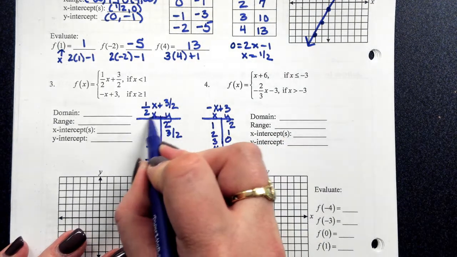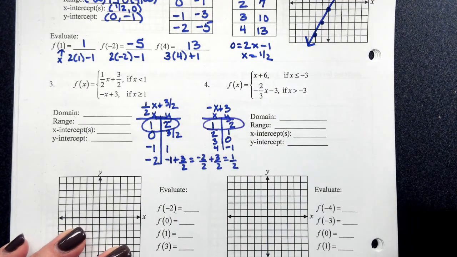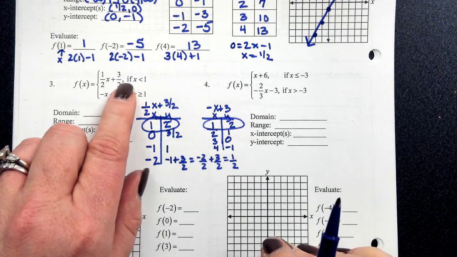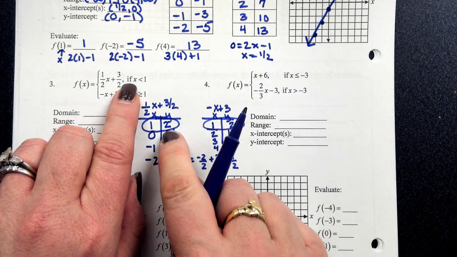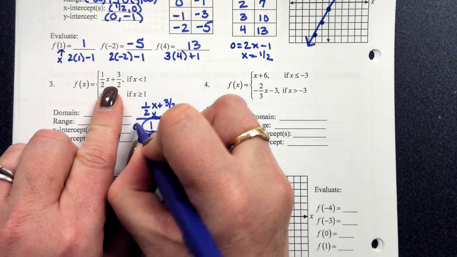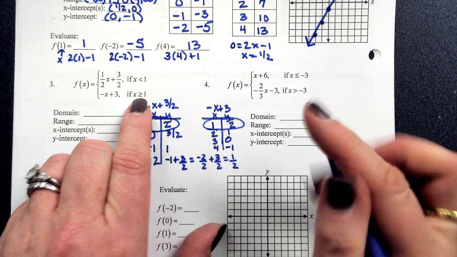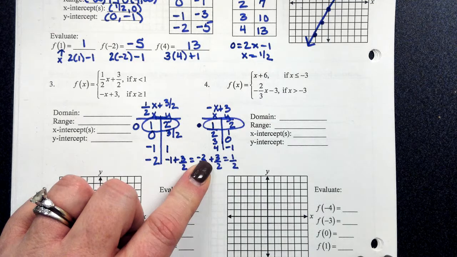So now the question is, looking at these first points in each table, which one's open and which one's closed? So take a look at the first equation. At this 1, 2, what kind of point am I going to plot? Is it going to be open or is it going to be closed? Open. In the negative x plus 3, remember, x is included, so this would be closed.